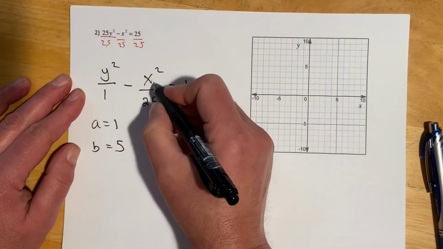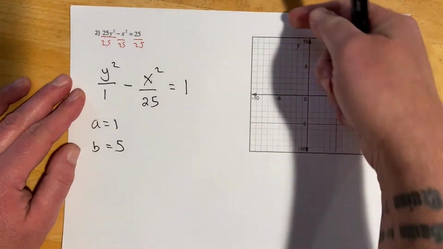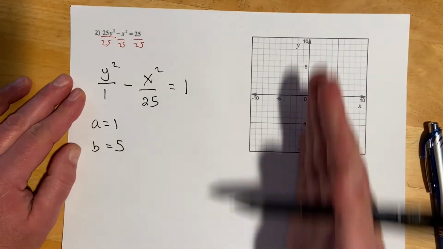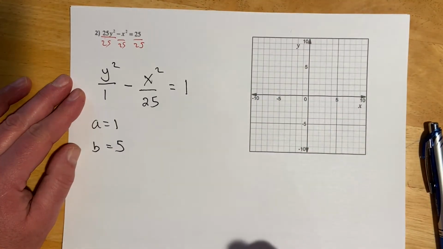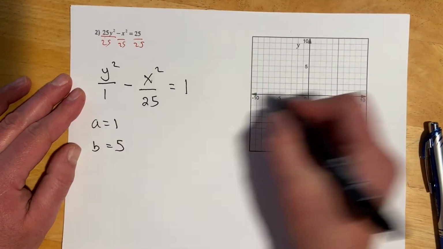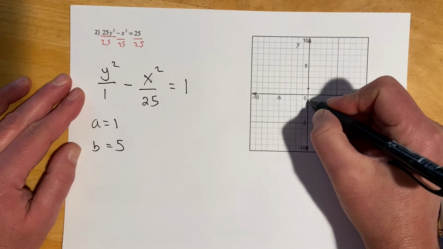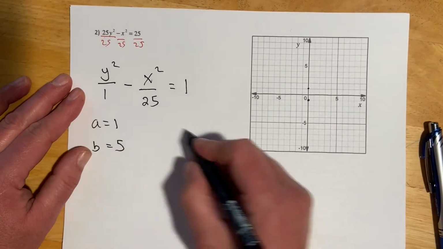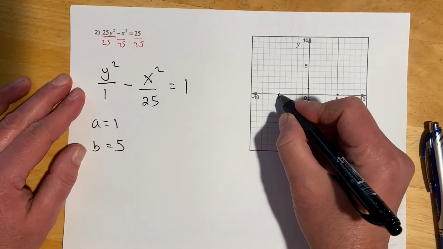And again, centered at the origin, but this one will be transverse y, so it'll be opening up and down, and then the y-axis will be cutting through it. So a is 1, so that would be here and here. B is 5, that is here and here.